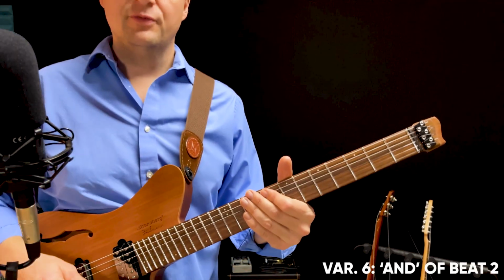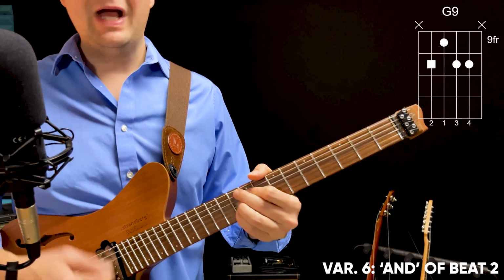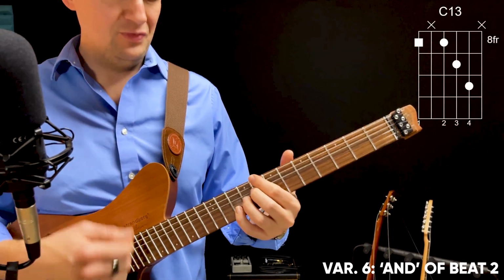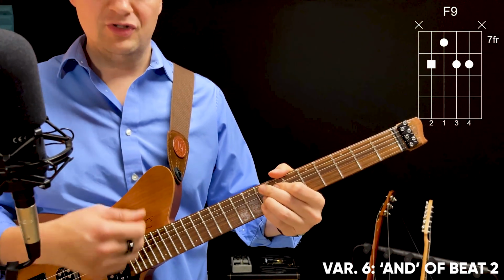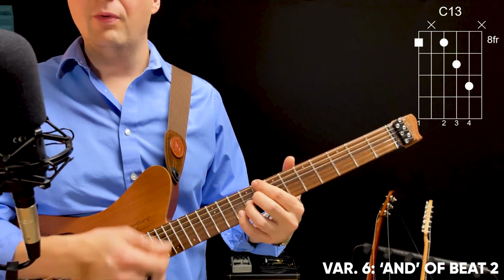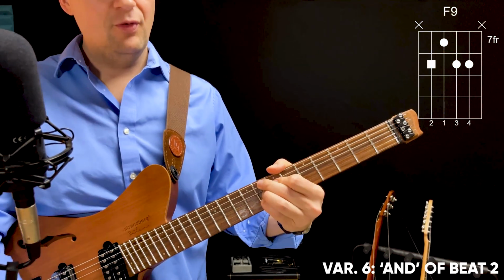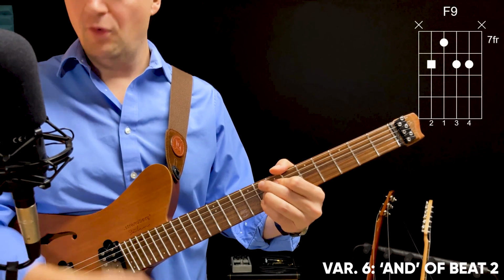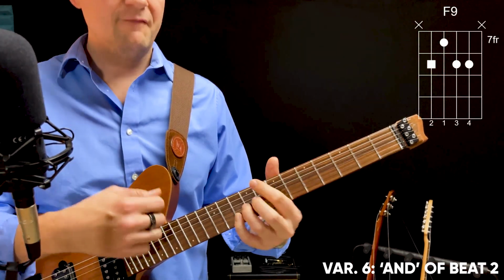Standing on F of 2, 1, 2, and 3, 4, 1, 2, and 3, 4, 1, 2, and 3, 4, 1, 2, and 3, 4.